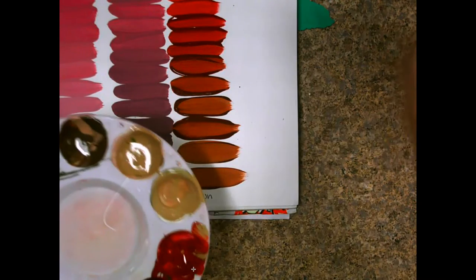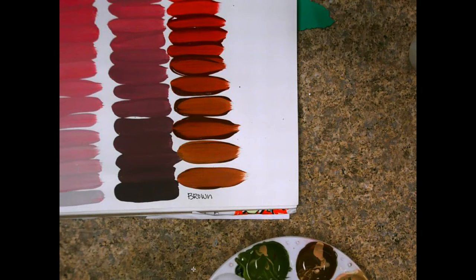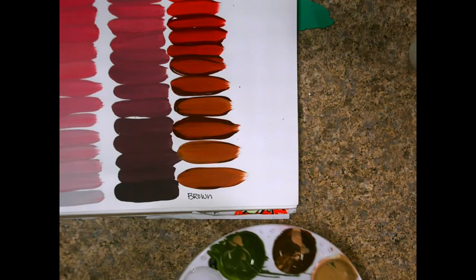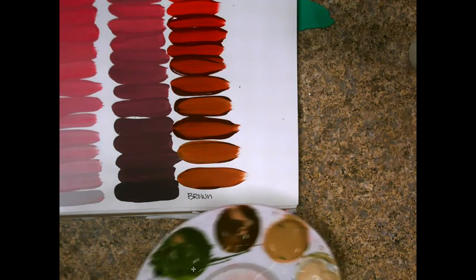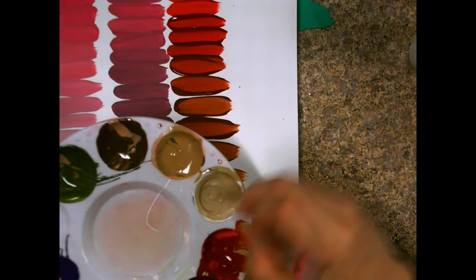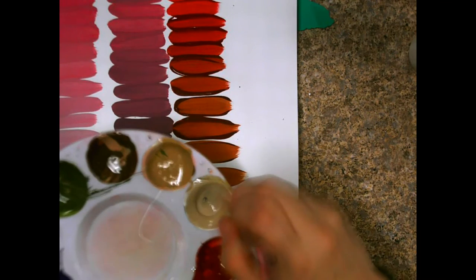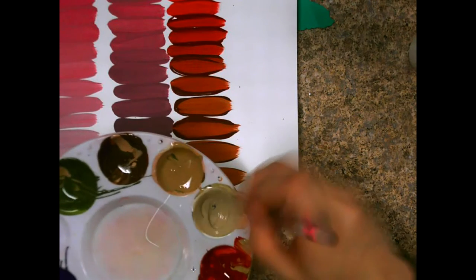A little bit more white. Do the blue, until I get a pretty decent grayish color.